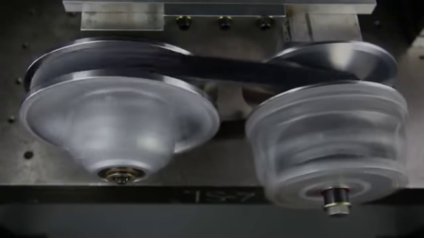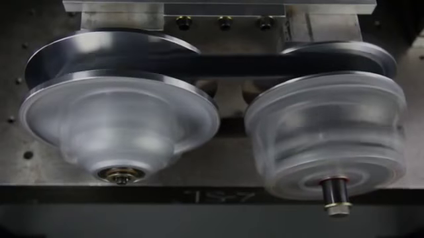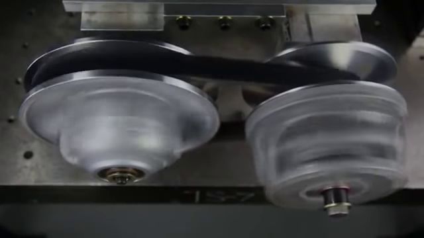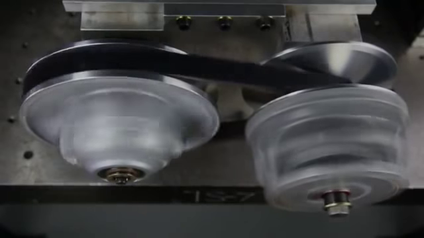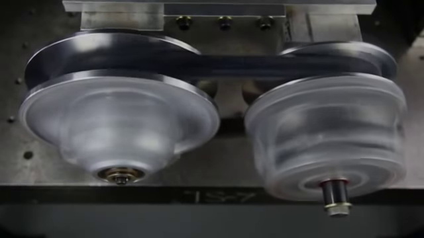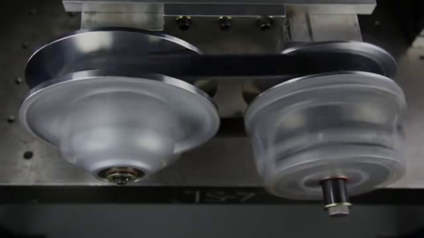CVTs can be tuned to differing applications by the right choice of flyweight mass, spring strength, and helix angle. When properly designed and tuned, all of the components of a CVT system work together to transmit engine power to the ground at the optimal rate.